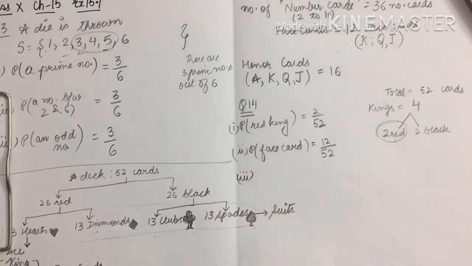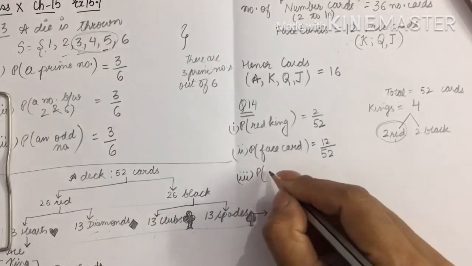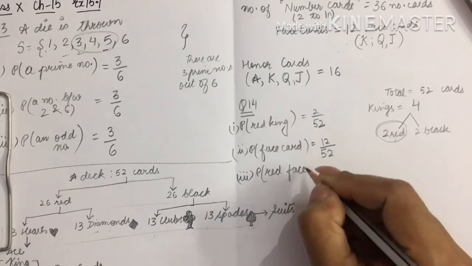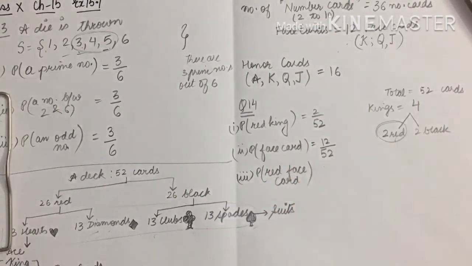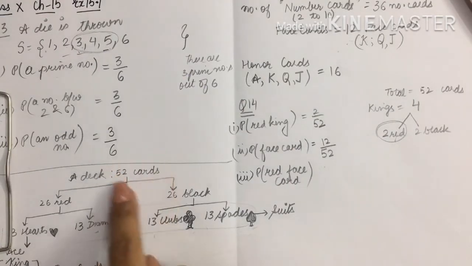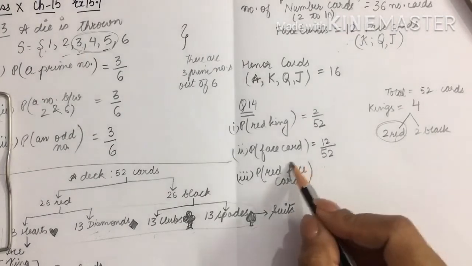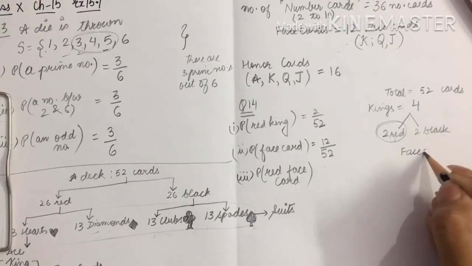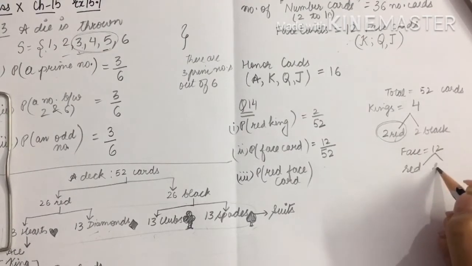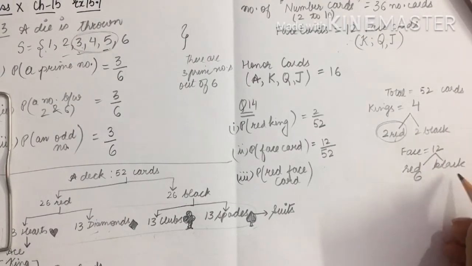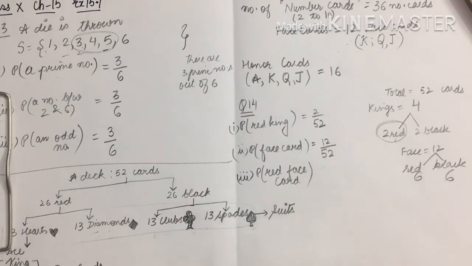Third part, probability of red face card. Now this is a simple fact. The deck contains 52 cards. Half are red, half are black, and it applies to all the cards. If you pick any cards, half will be red, half will be black. So face cards are 12. Out of these, half will be red and half will be black. So 6 red, 6 black. Keeping this in mind, write the probability. So 6 red face cards out of a total of 52 playing cards.